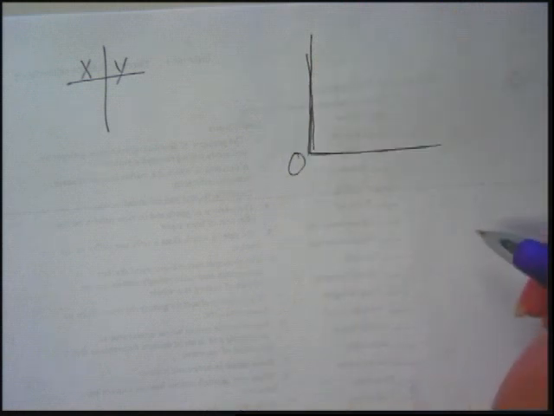But the easiest way to represent data when you have only two variables, like we will have in this course, for example, x and y, is a line graph. And when you've got a line graph, you've got two axes here. This one's called the horizontal axis. This one's the vertical axis, and we've got the origin here.